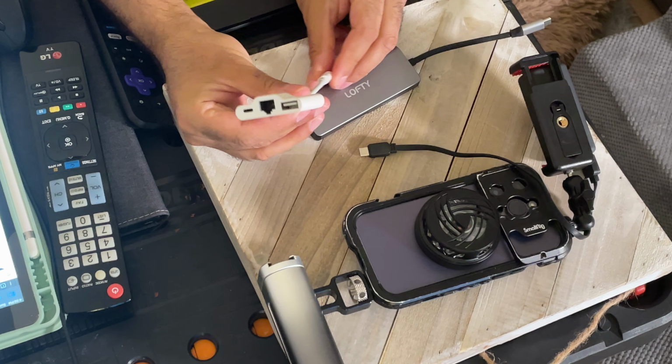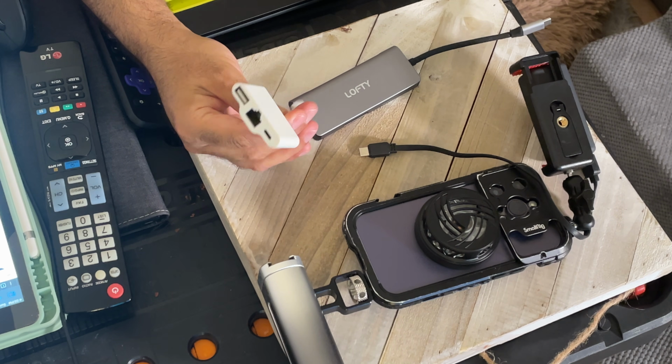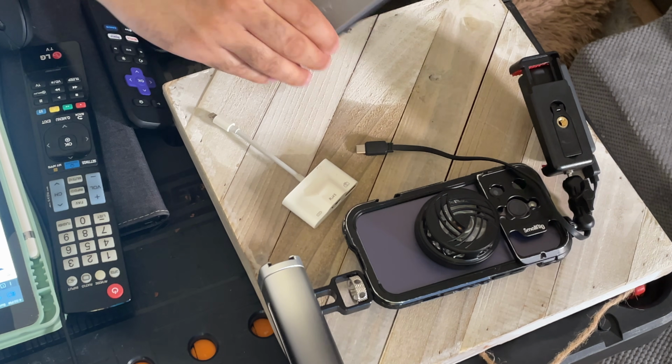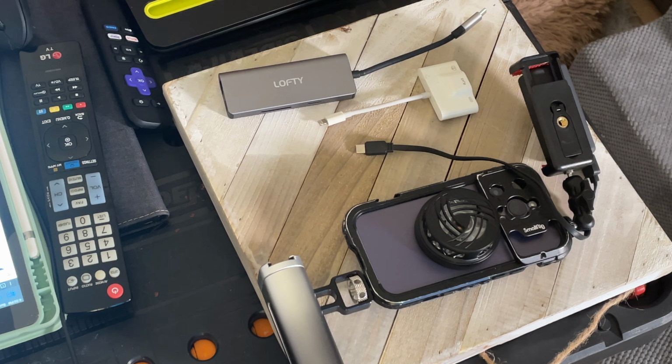So here is an adapter I got for maybe 15, 20 bucks, just an RJ45 input that goes to a Lightning port. And if you're using an iPhone 15, you're going to want one of these that has the USB-C and also an RJ45. So something like that, that'll probably set you back 20, 30 bucks.